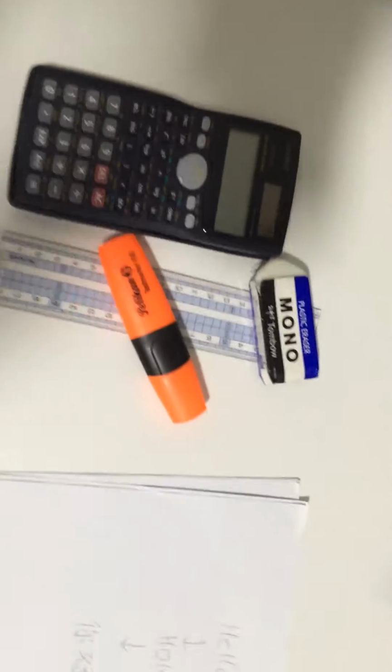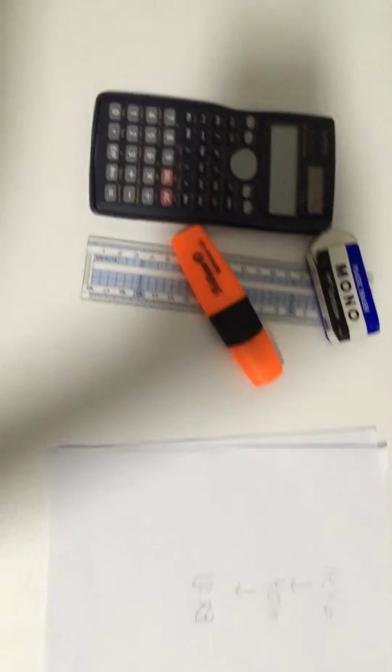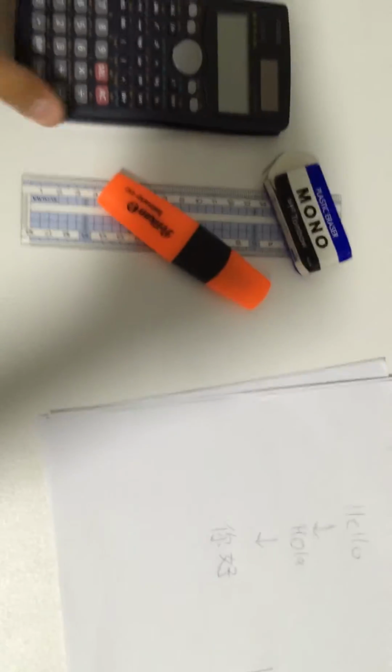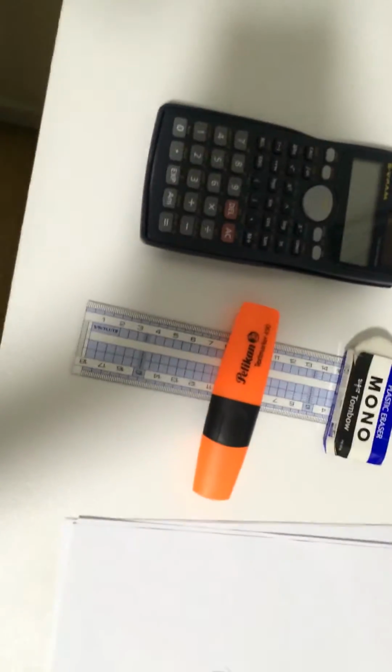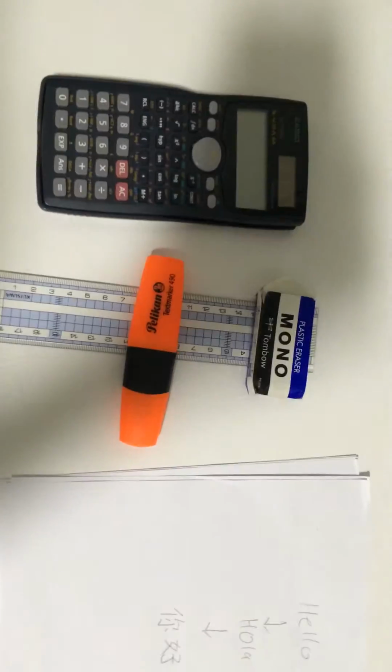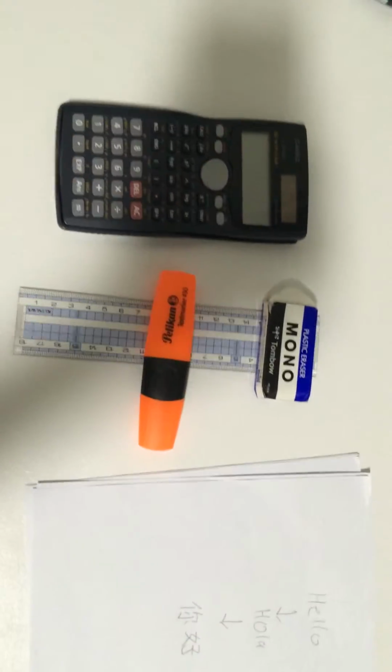Okay guys, so today I'm going to be talking about the different topics of system equations. First of all, let's start off with the tools and equipment you need. You will need a calculator in this topic, so that you can solve some equations quicker, and it makes your life so much easier if you want to solve some fractions like that.